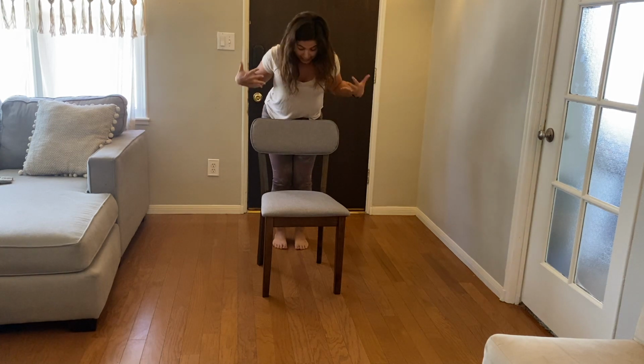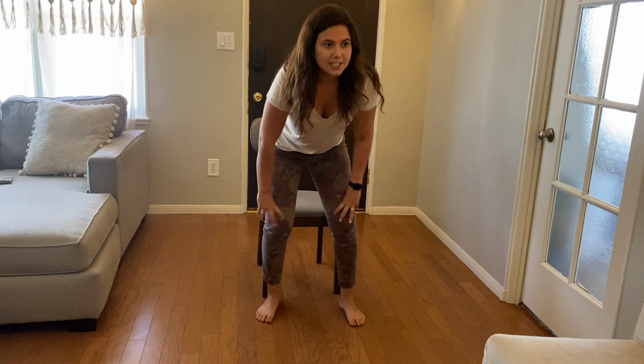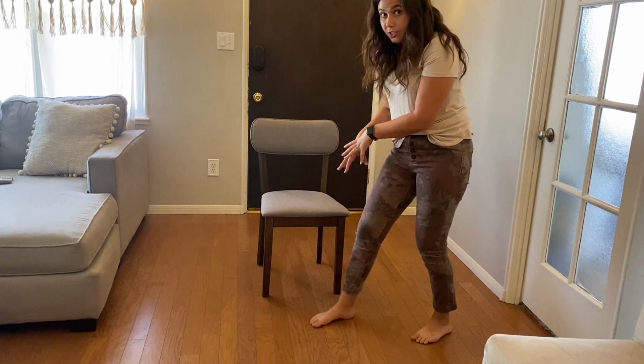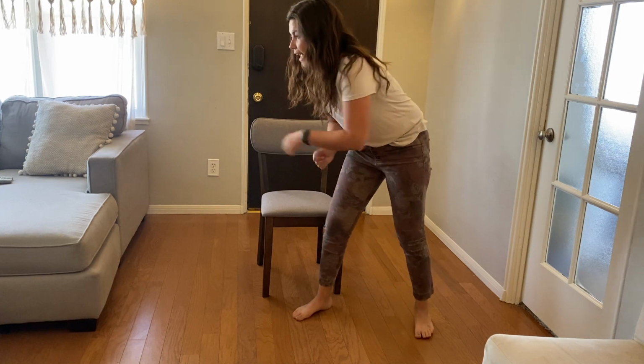How about this? Where am I now? I'm behind the chair. Last one. Where am I now? I'm in front of the chair. Let's review. Let me get something else so I can hold it and show you the different places that it could be. Let me get my shape.